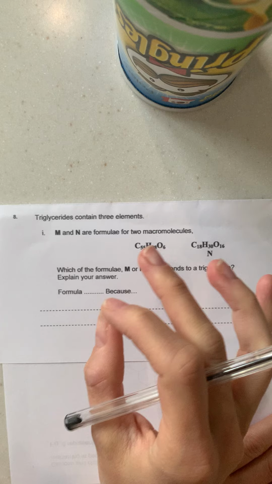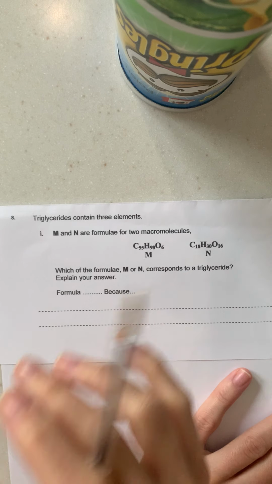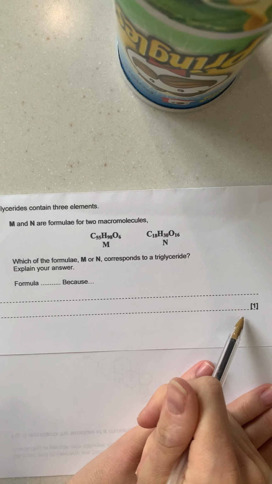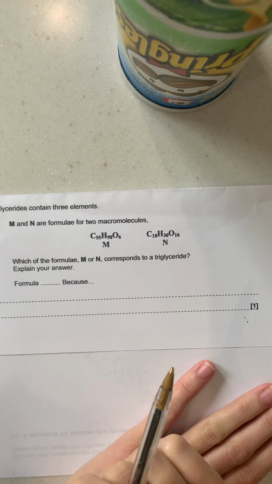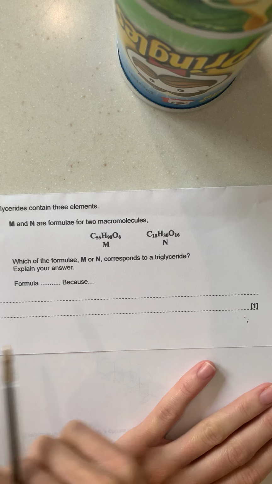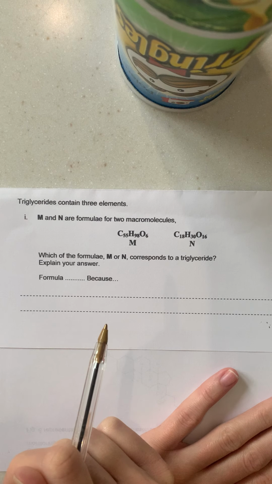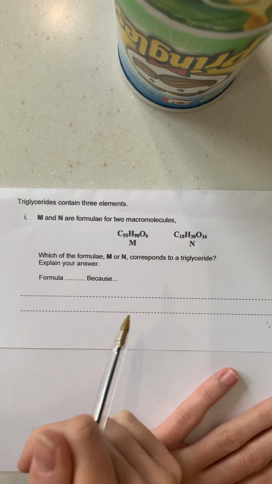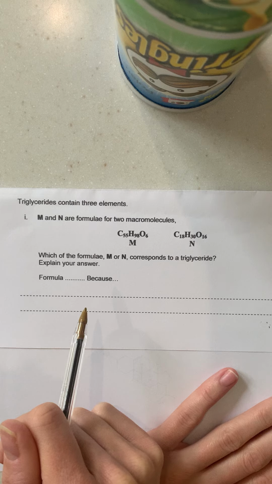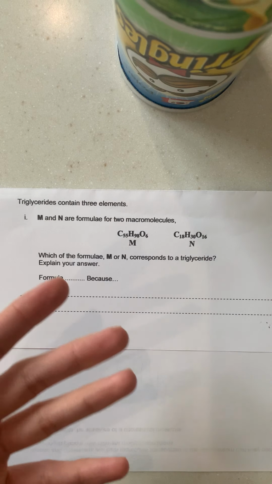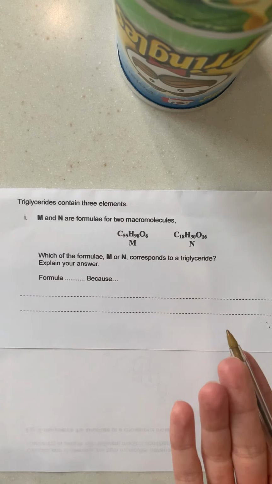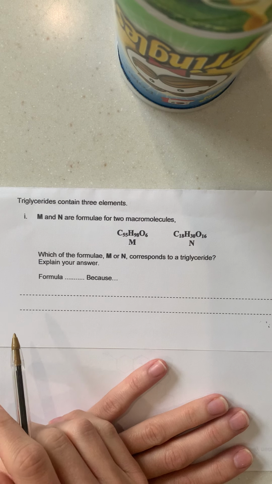Okay, question 8. Now, I think this is a really, really nasty question, especially for the fact that it's only 1 mark. Now, if you know a more simple way of explaining this, please let me know. I don't want to blow your minds, but I thought this was really, really hard. It's only 1 mark, so don't worry too much about it.